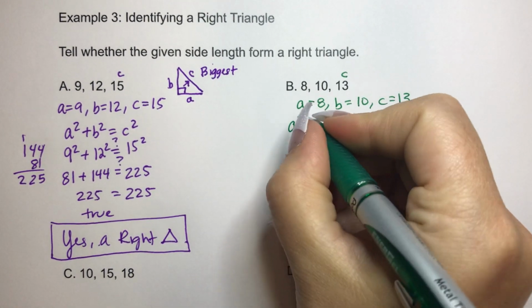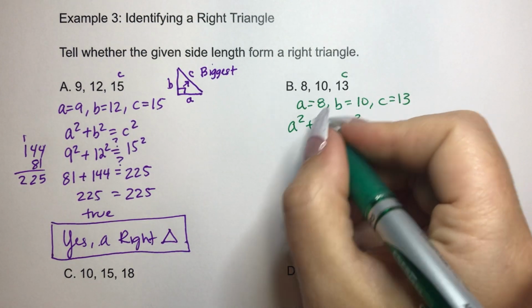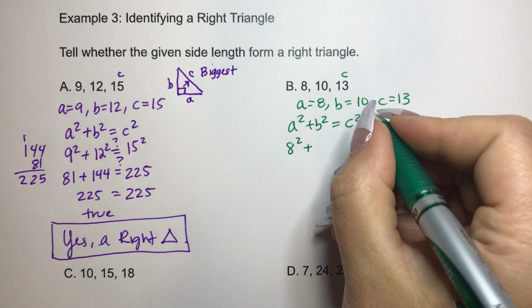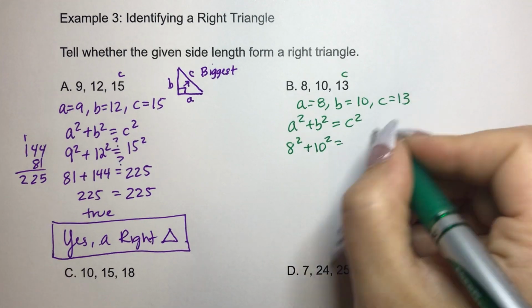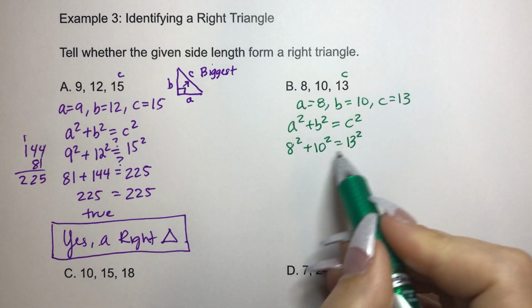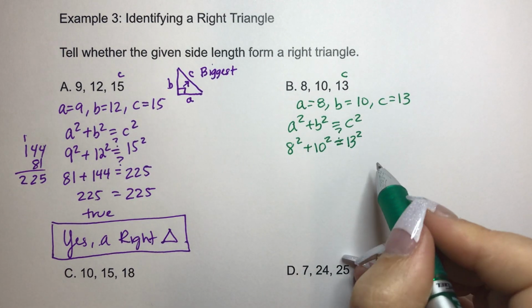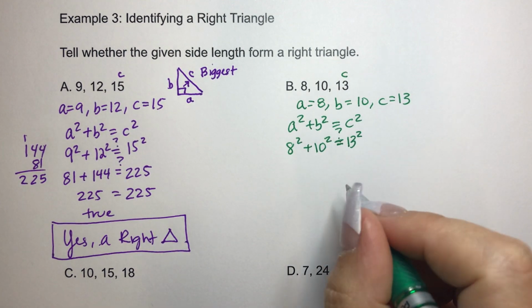Then I'm going to use that Pythagorean theorem, and just substitute in all the values. So 8 goes in for a, 10 goes in for b, and 13 goes in for c. And now we simplify, we just work it out, and we're trying to see if this is equal. We don't know if it's equal or not. It's like a big mystery. If it's equal, then it's a right triangle. If it's unequal, then it's not a right triangle.